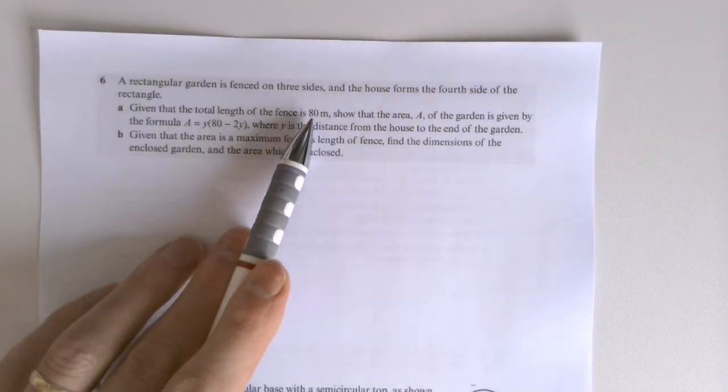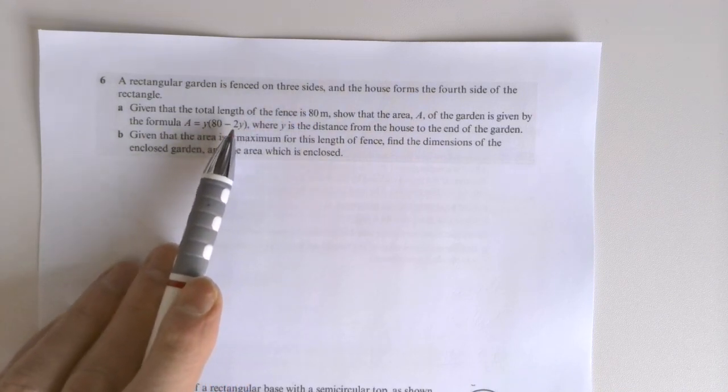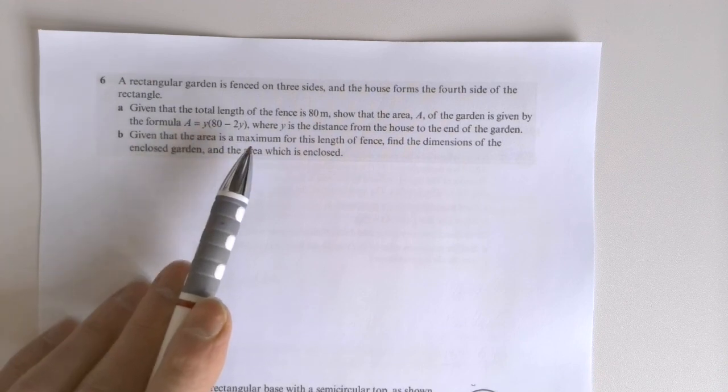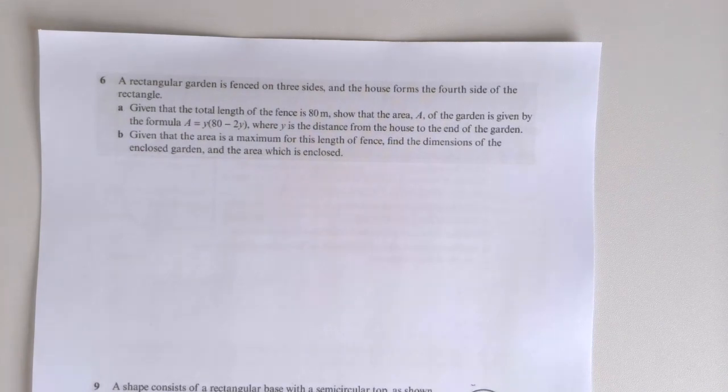You've got a constraint, which is a length of fence. You've got to show that using that length of fence, this is the area of garden that you get, and you've got to differentiate it to find the maximum possible area. So have a go at that.